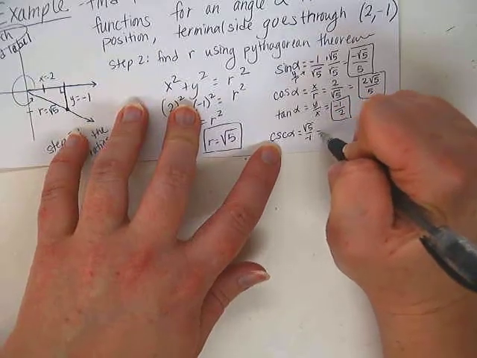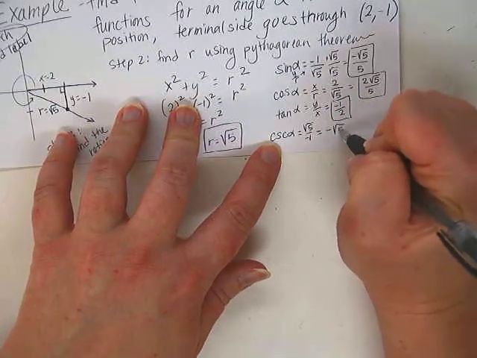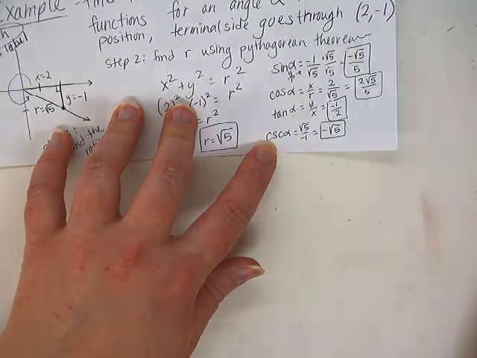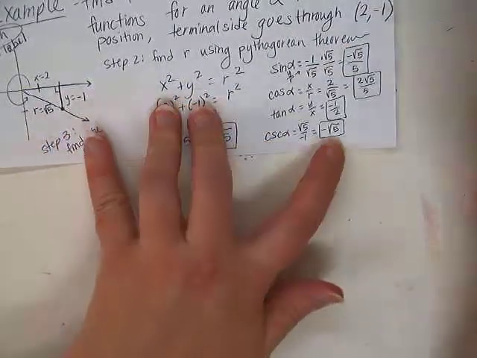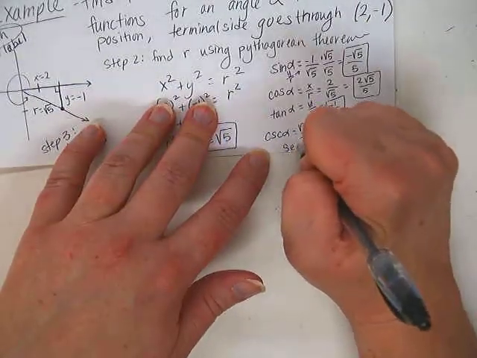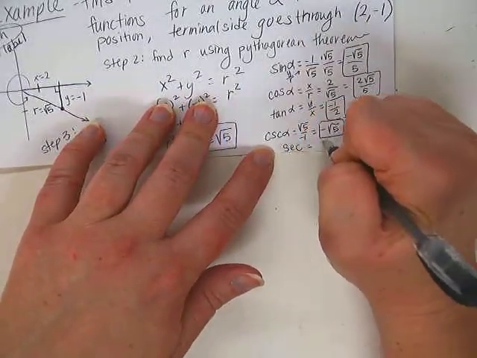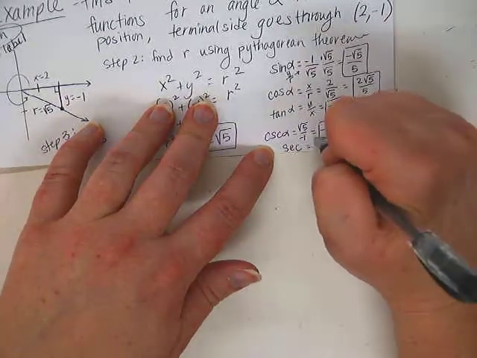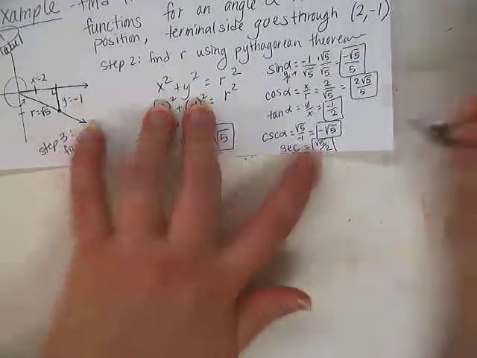Good? Okay, now we just flip those all around. So cosecant is going to be square root of 5 over -1. Doesn't need rationalized, and that just means negative square root of 5, correct? Does that make sense?